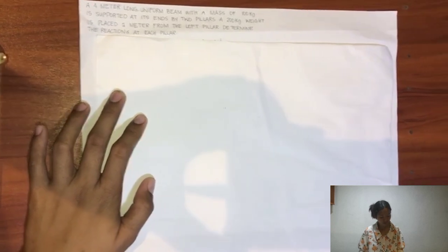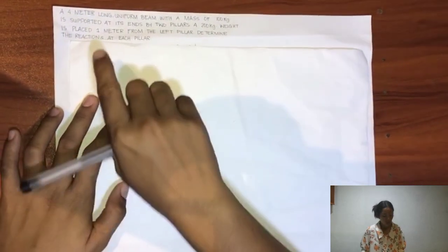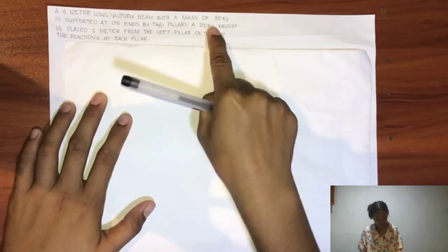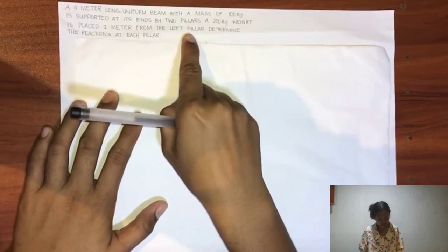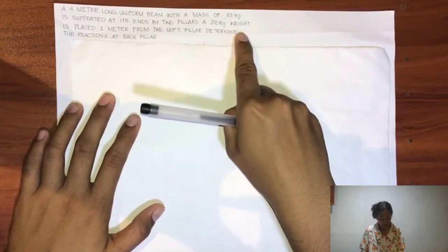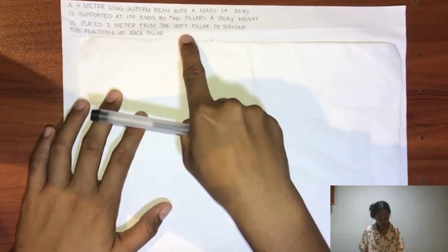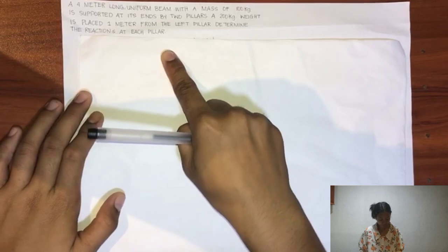Next question is under the moment of concurrent coplanar forces. The first question is, a 4 meter long uniform beam with a mass of 100 kg is supported at its ends by two pillars. A 200 kg weight is placed 1 meter from the left pillar. Determine the reactions at each pillar.